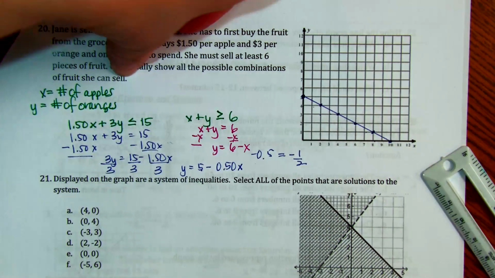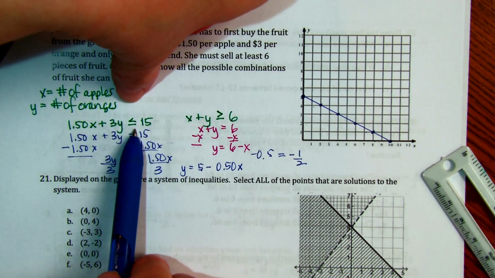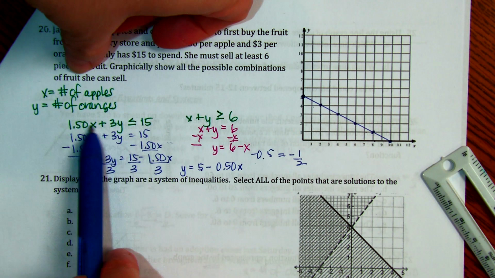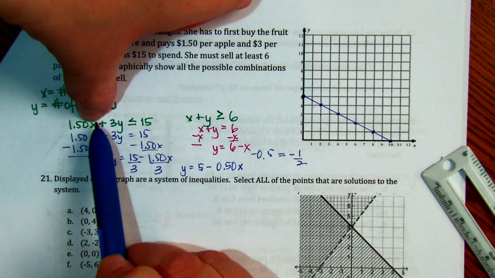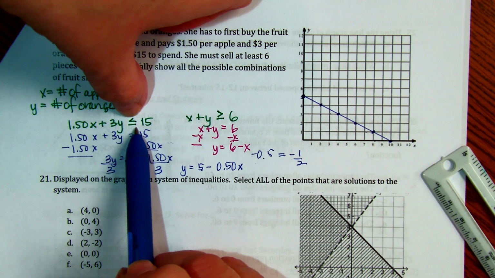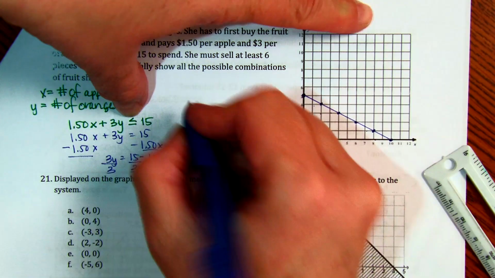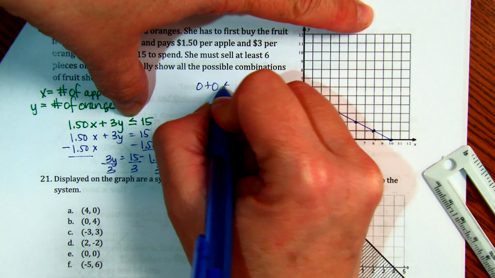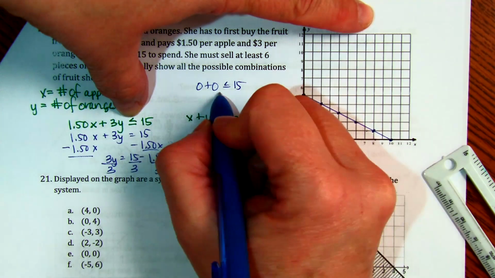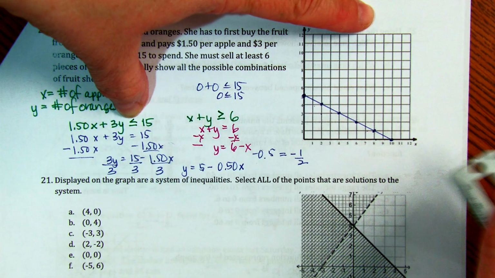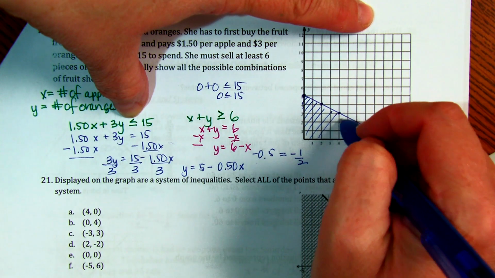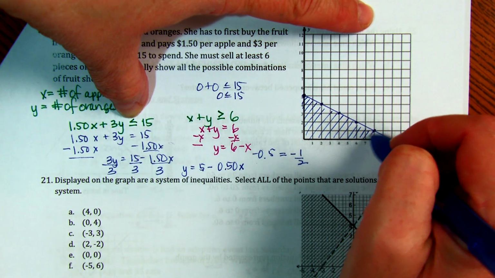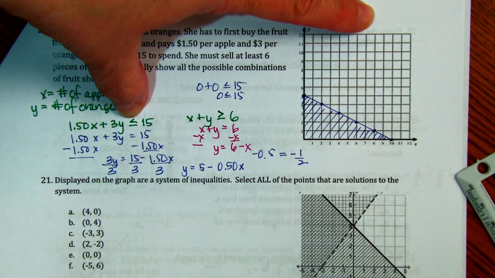And I'm looking for all the values that are less than 15. So if you don't understand that, let's go ahead and put in 0, 0. So 0 plus 0 has to be less than or equal to 15. And that is true. So that ends up being true. So my shading for that first equation looks like that.